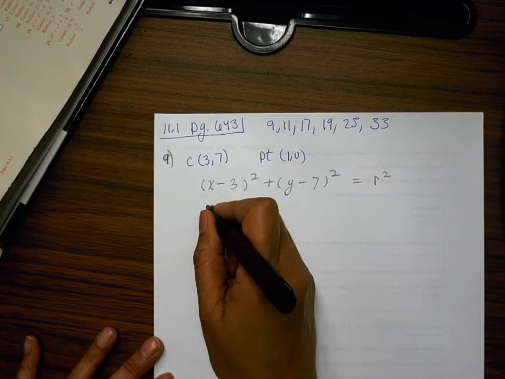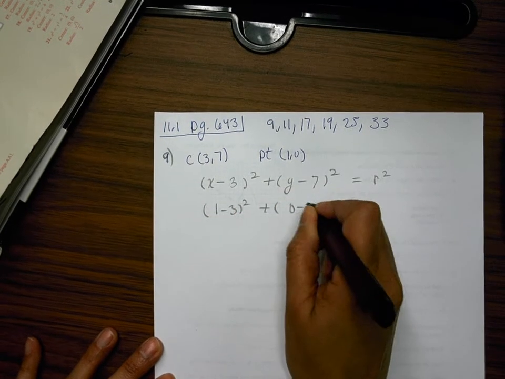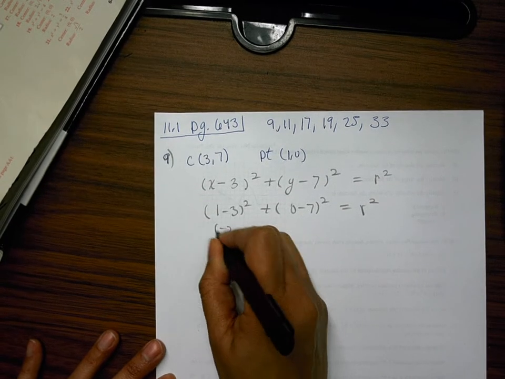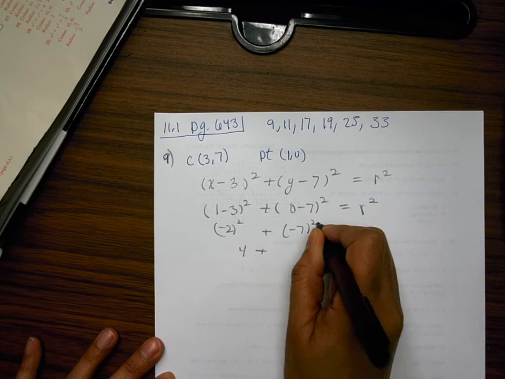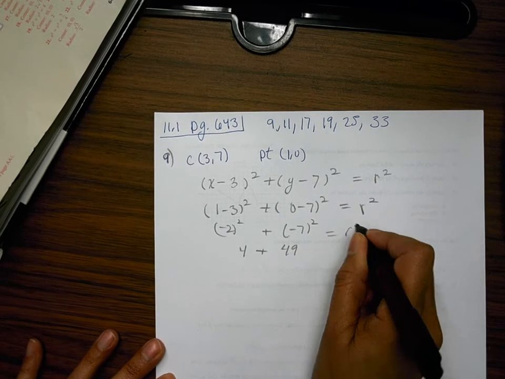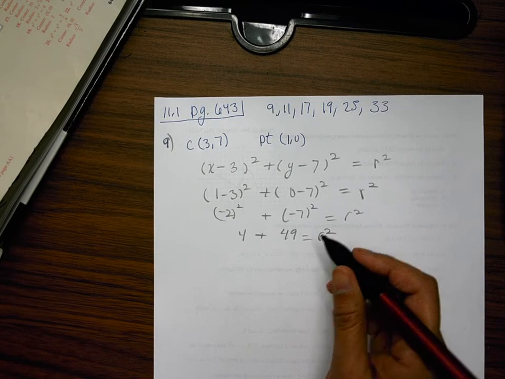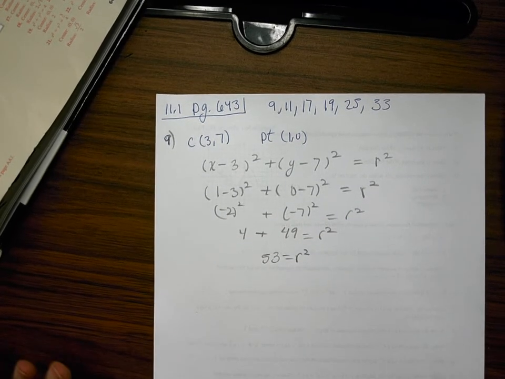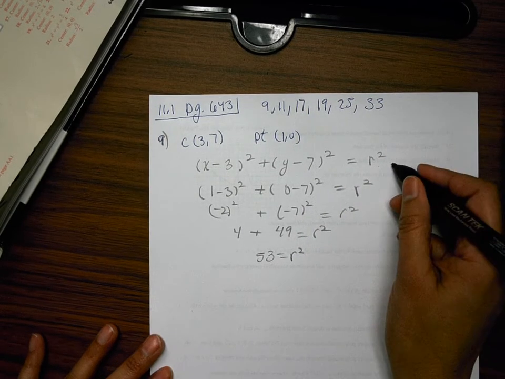Okay, so we plug in the point. (1 minus 3) squared plus (0 minus 7) squared equals r squared. 1 minus 3 is negative 2 squared is 4. 0 minus 7 is negative 7 squared is 49. 49 plus 4 is 53 equals r squared. I don't have to square root both sides. I can, but I don't have to because the formula is asking for it to be r squared.